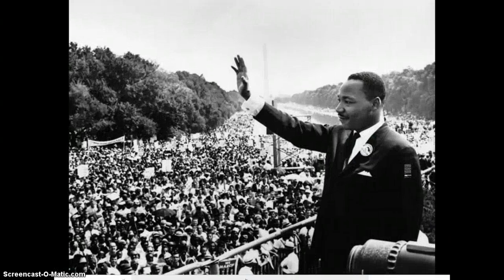And this is Martin Luther King's picture, and he said, "Darkness cannot drive out darkness. Only light can do that," and that means only good things can drive out bad things, and we need to develop good things in order to get rid of bad things.